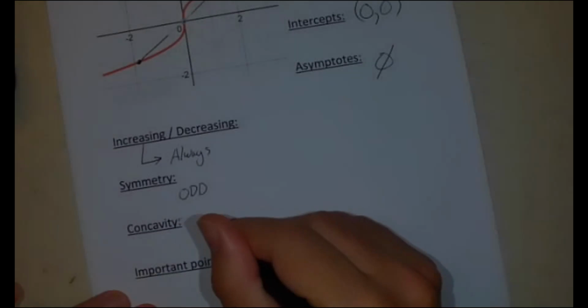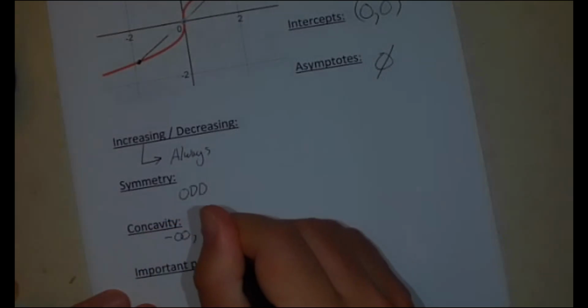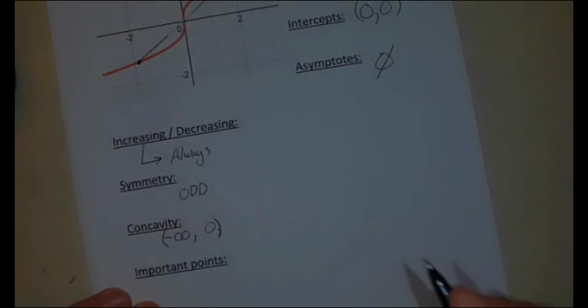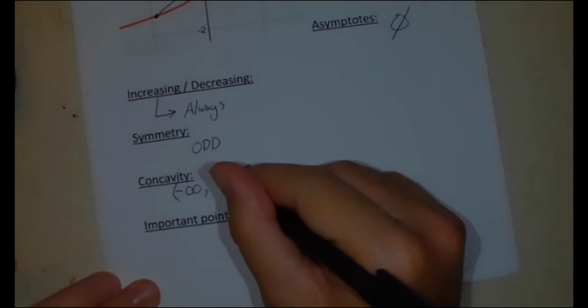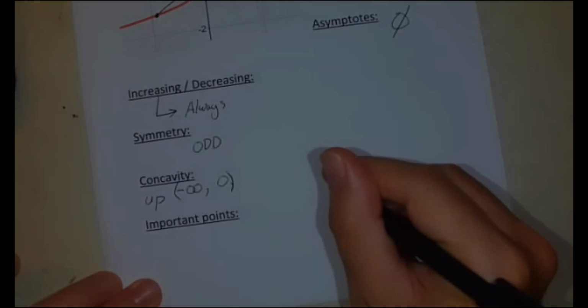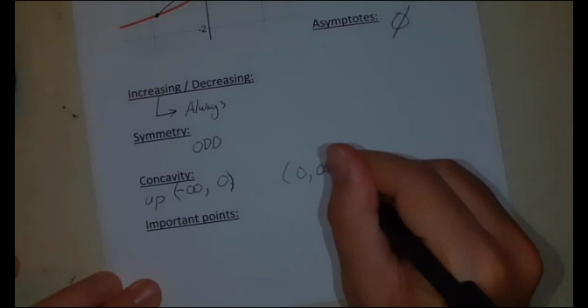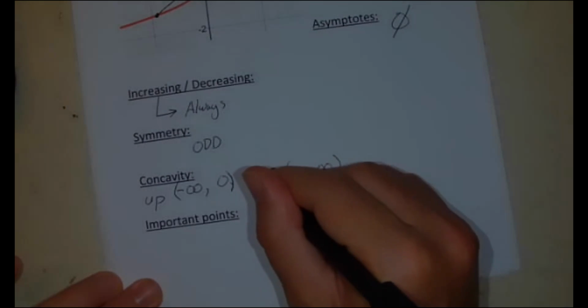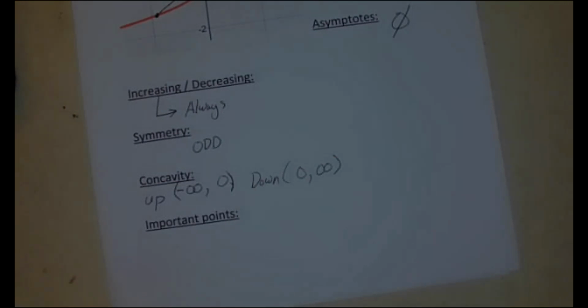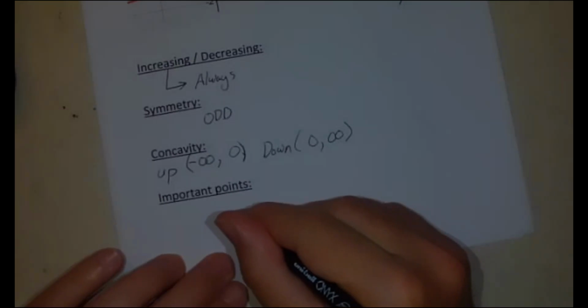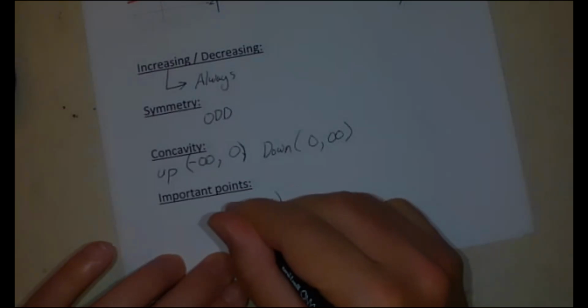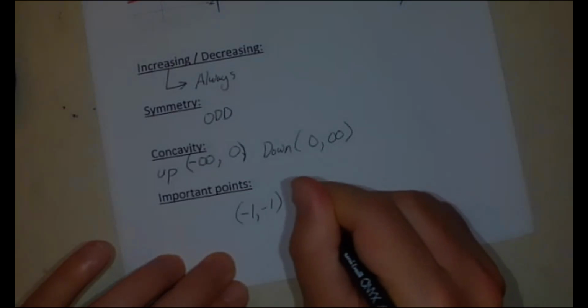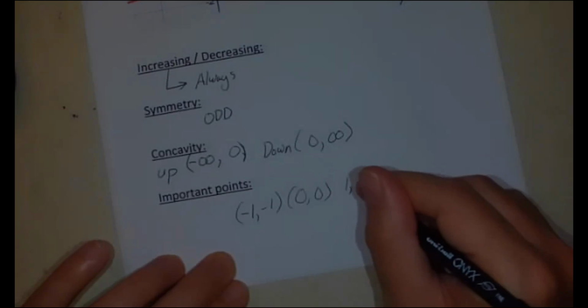From negative infinity to 0, it is concave up, and from 0 to infinity, it is concave down. What is its concavity at 0? Is it concave up or concave down? No. The important points, let's go with -1, -1, 0, 0, and 1, 1.